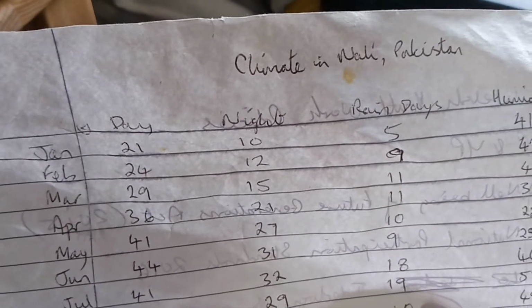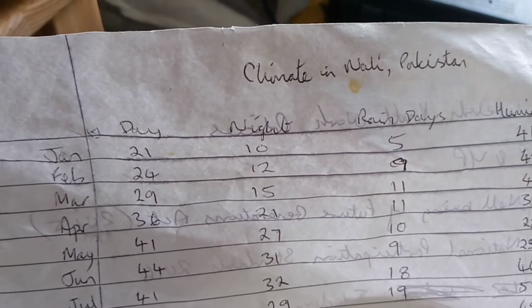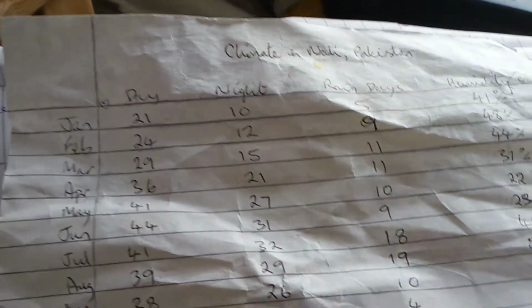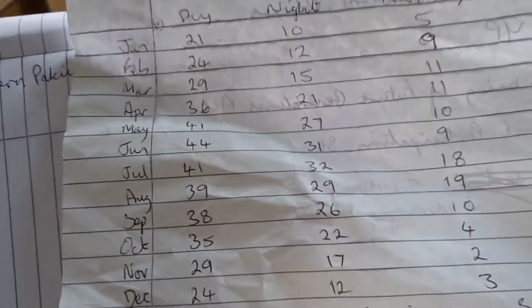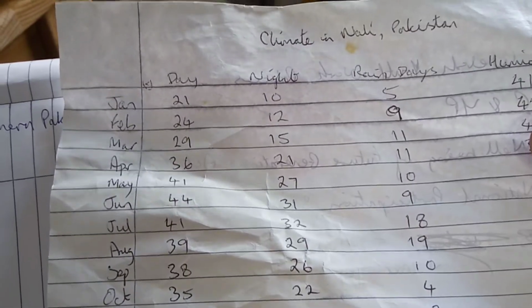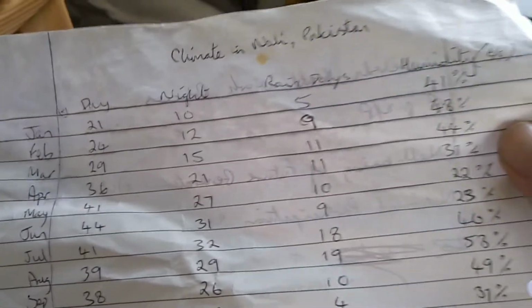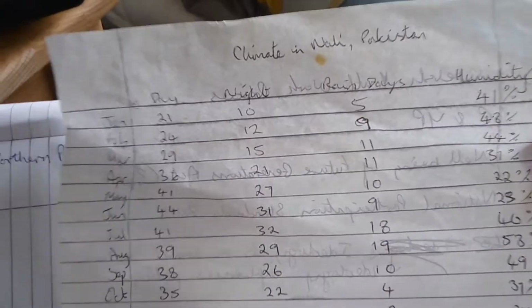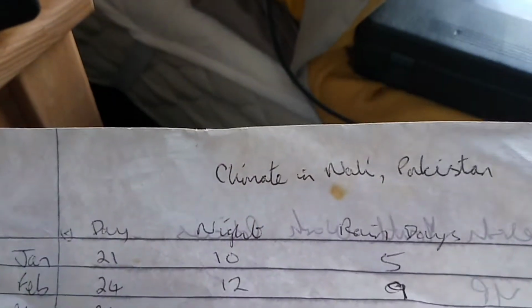I've got some weather data, which I've already shown you in a previous video. This is a place in northern Pakistan near the Potwar Plateau and Salt Range hills, just to try and mimic it in the terrarium. This is in nature, in a place in Pakistan called Nali.